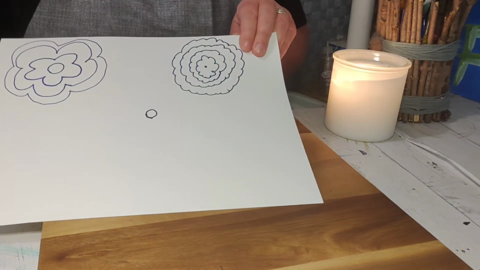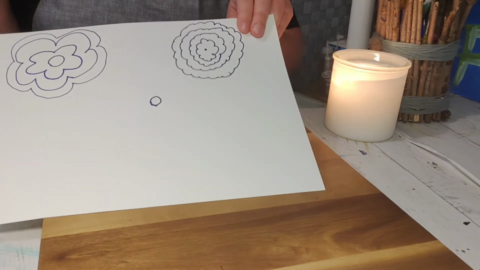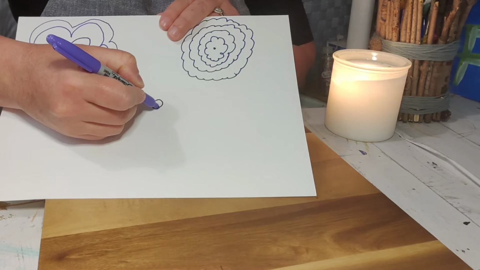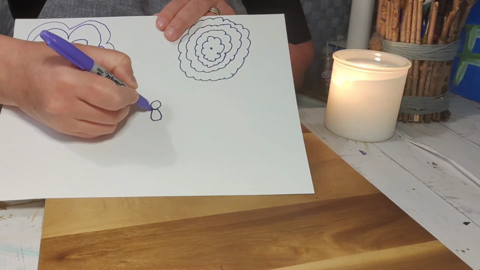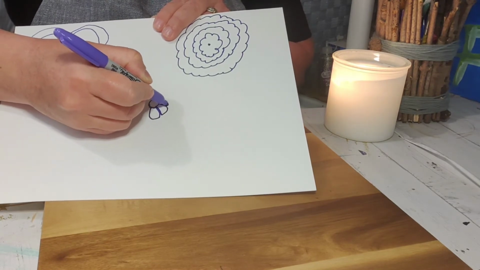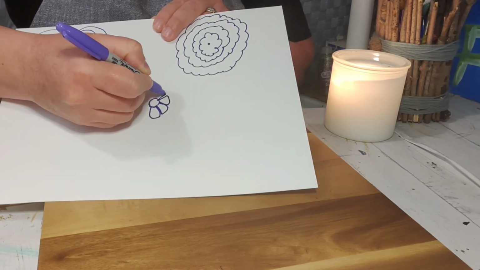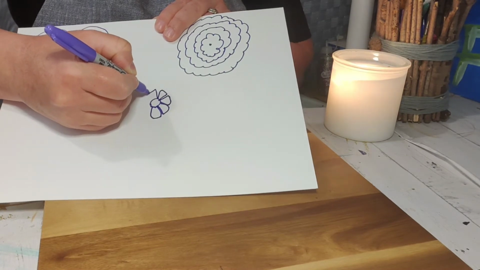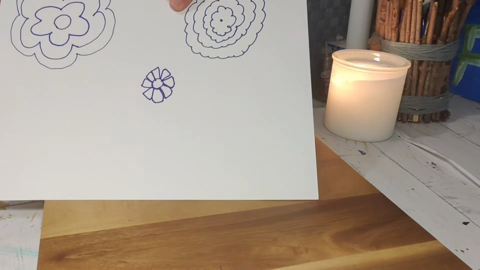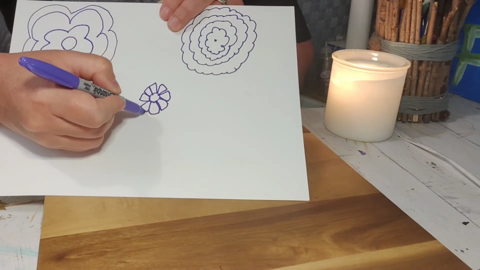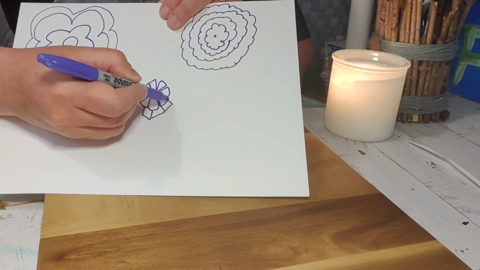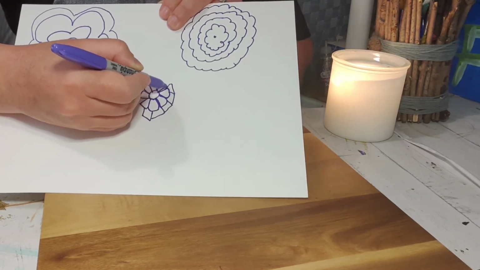Okay. Now with this one, it's almost like an oval shape as we continue. And this one is a little more tricky. So this one's a little bit of a challenge one. We're going to do a little bit of an oval shape. And it's almost like the end of a rectangle at the end of it. Kind of like that, okay? And then I'm going to continue to do that around and around and around.